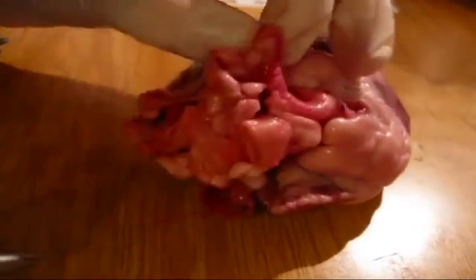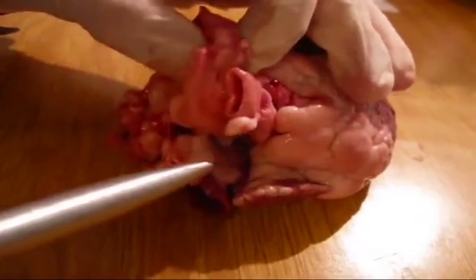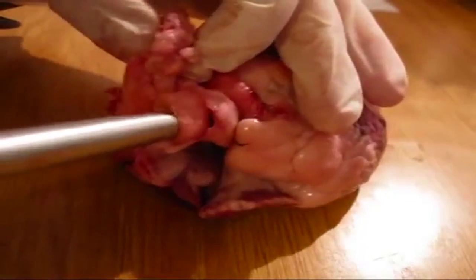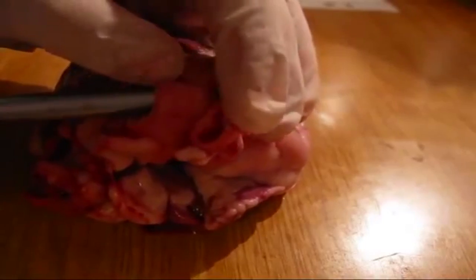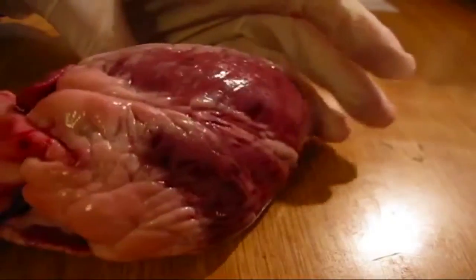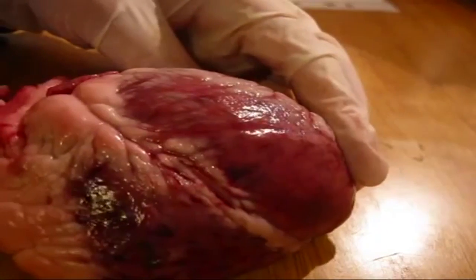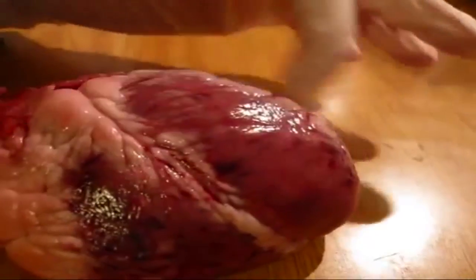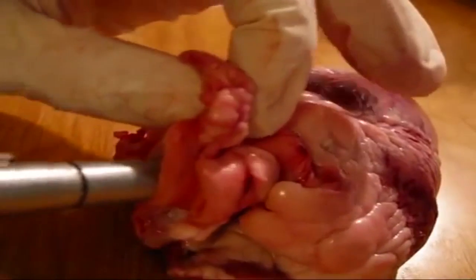Now let's choose another opening, like this one over here. You will see that those two are connected. You can see it's connected. All those three parts are connected. So let's see where that one goes. And you can probably see the wall is pretty thick, but I am poking into the left ventricle here. So that is actually the aorta that I am in.